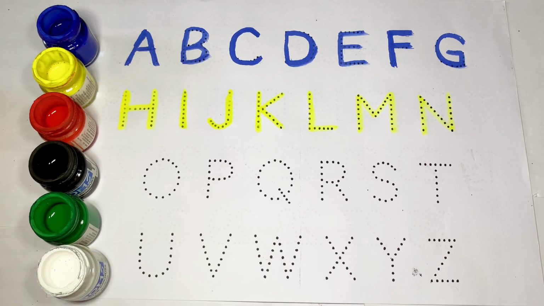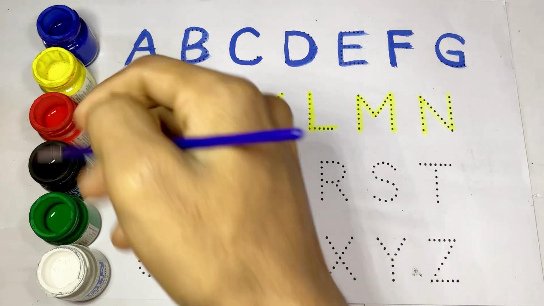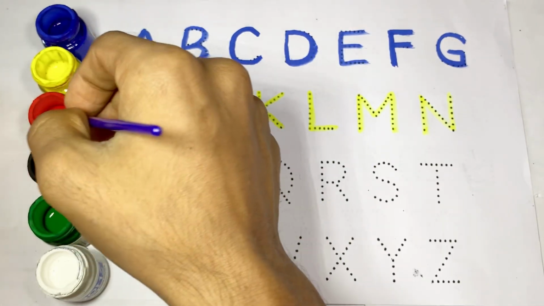Kids, now O for orange, O for octopus, and use red color.